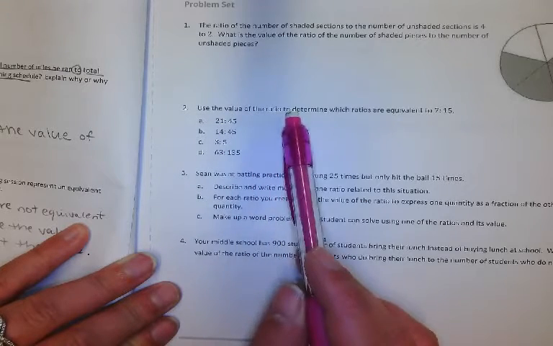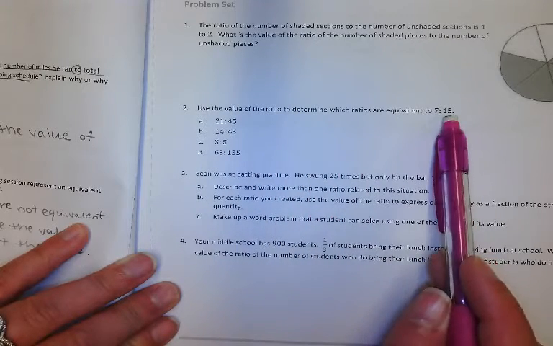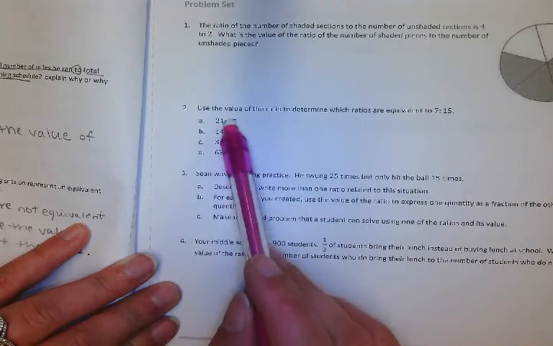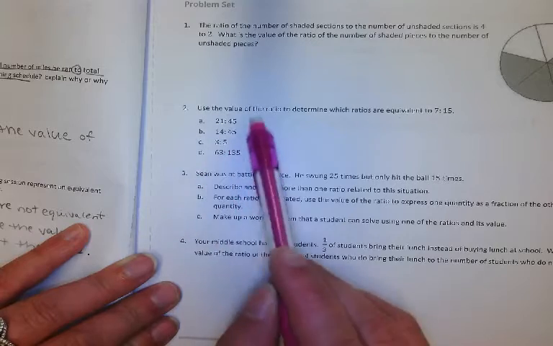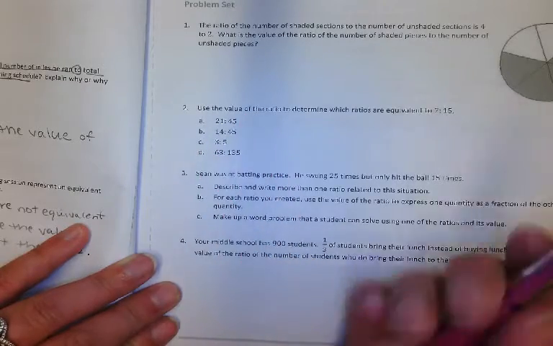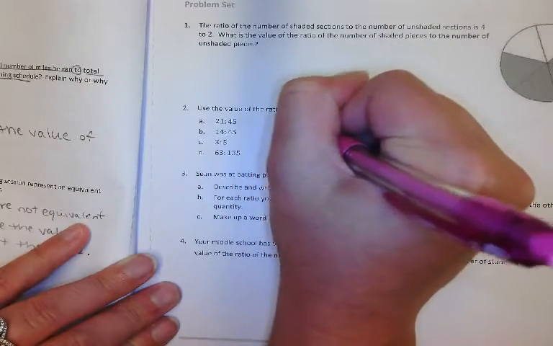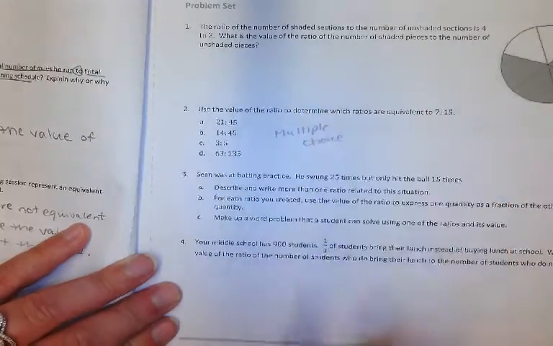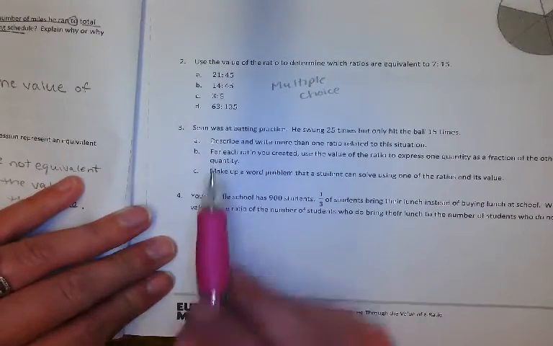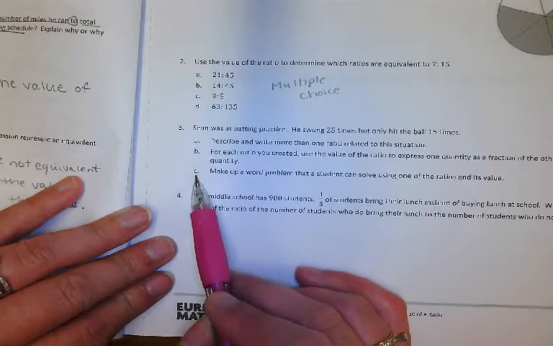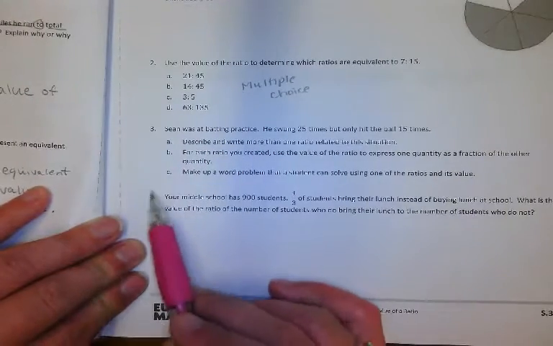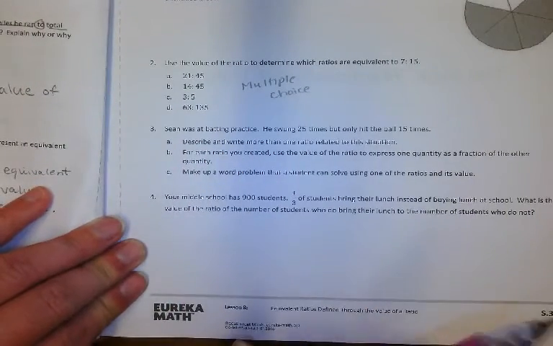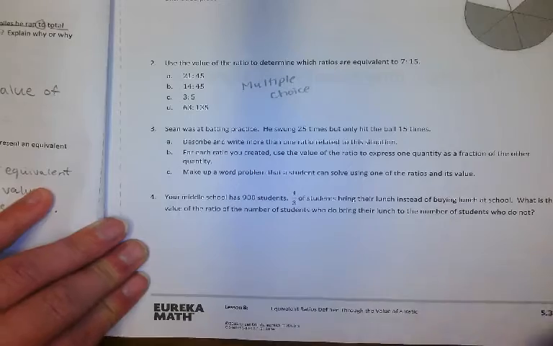Use the value of the ratio to determine which ratios are equivalent to this. You can circle which ones are equivalent. So this one is multiple choice. You can choose that. So maybe write on your side, this is multiple choice. I know I normally tell you they're not. This one is. Okay, 3, you're going to do A, B, C. And then 4, you're going to do with your shoulder partner when you're both done.